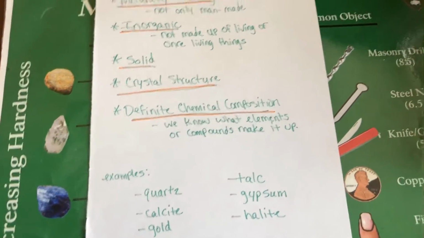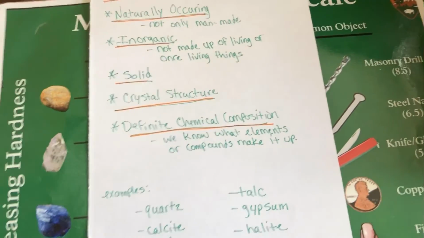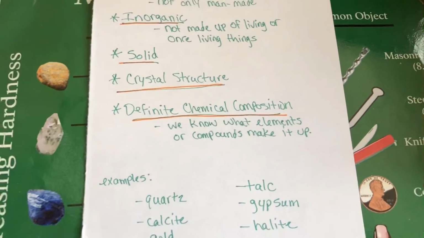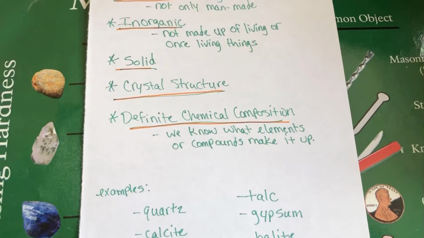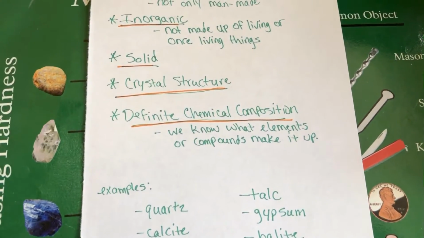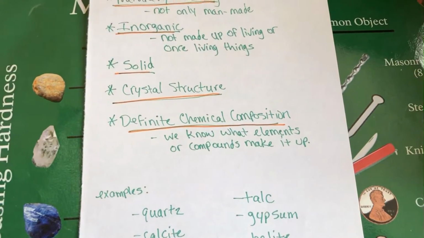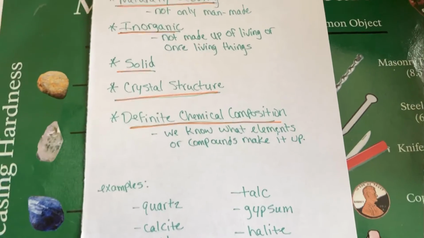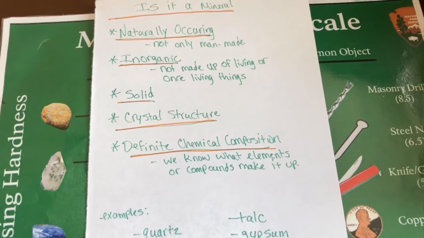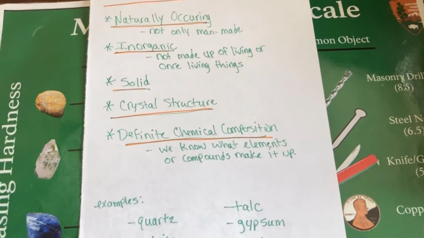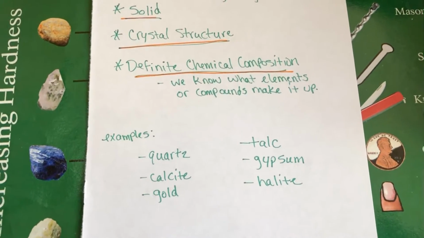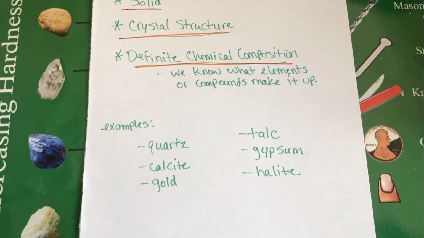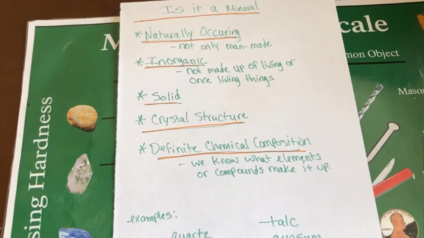Now, sometimes that crystal structure is microscopic. Sometimes we have to use microscopes to see it, but it has to have some sort of pattern of arrangement of its atoms. It has a definite chemical composition. We know what elements and compounds make it up. It's always that type of element or that compound that is in that mineral. It has to have all of those characteristics, every single one of them, to be considered a mineral. These are some examples of minerals: quartz, calcite, gold. Gold, which is also an element, can also be a mineral if it has these characteristics.